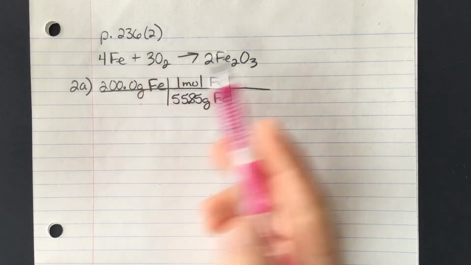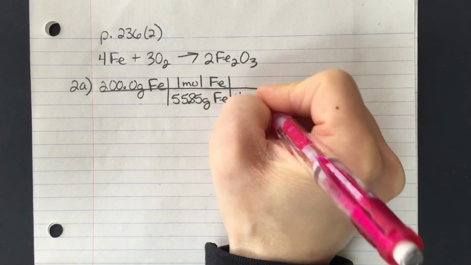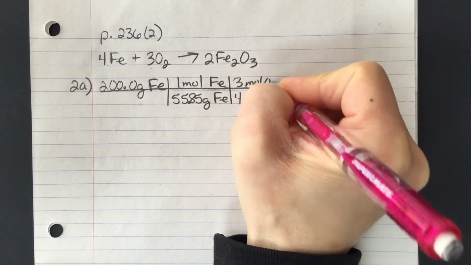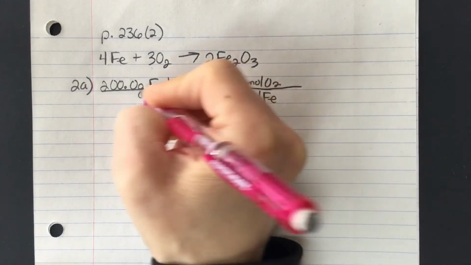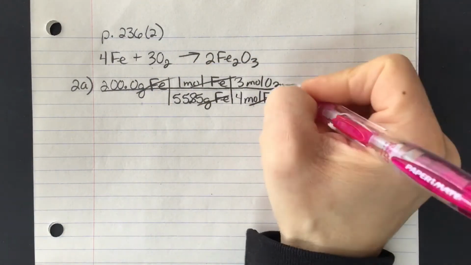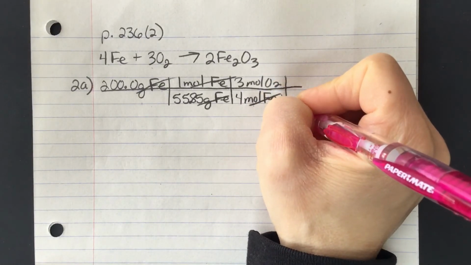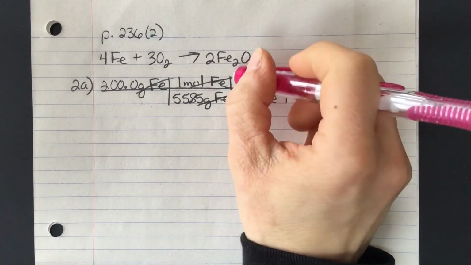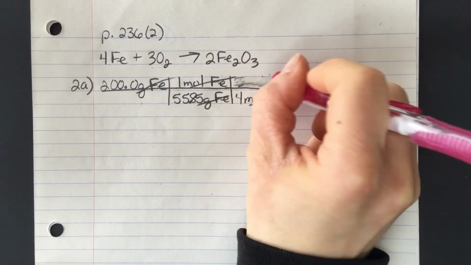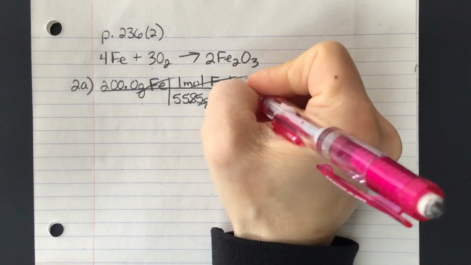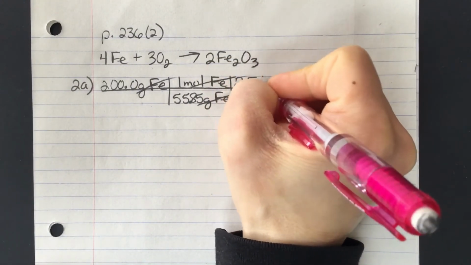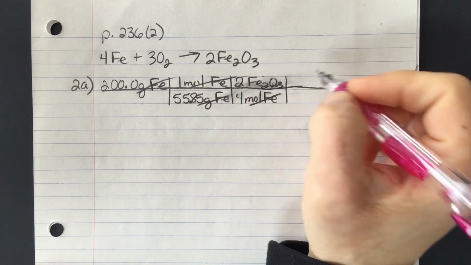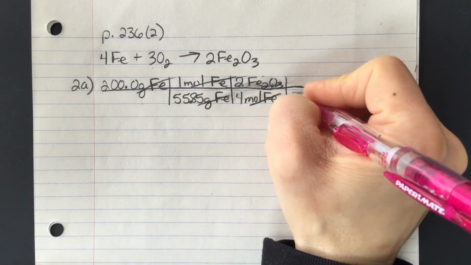So we look here, there's a 4 in front of the iron. So 4 moles of iron react with 3 moles of oxygen. Now I'm canceling as I go along. And the last thing, oh, I'm not doing oxygen, am I? I'm doing iron oxide. Whoops. So let's erase that. 2 iron oxide. Sometimes I just get going and forget what I'm doing.